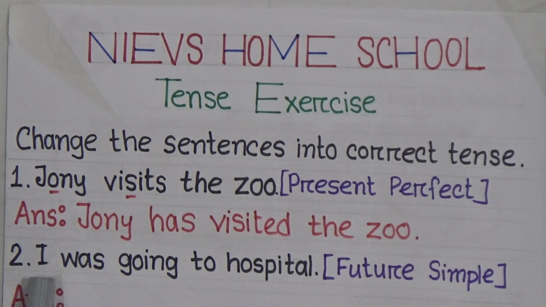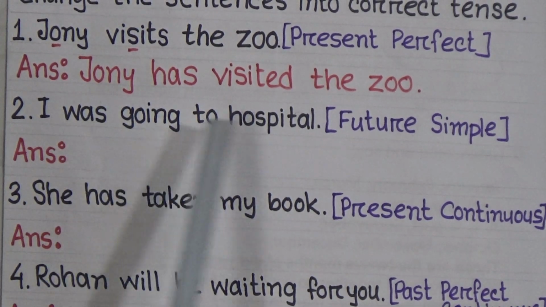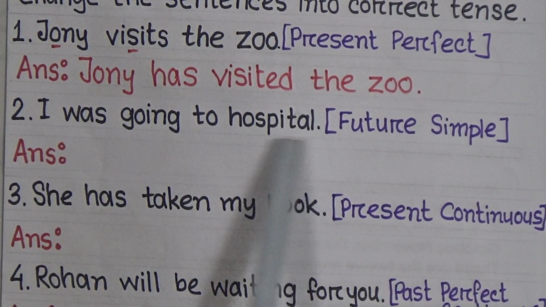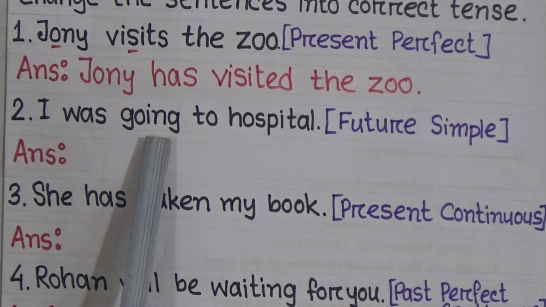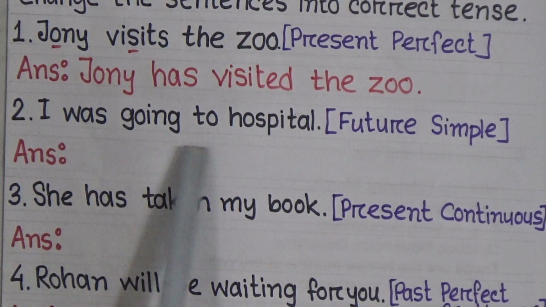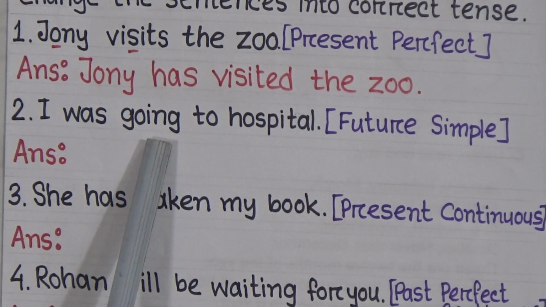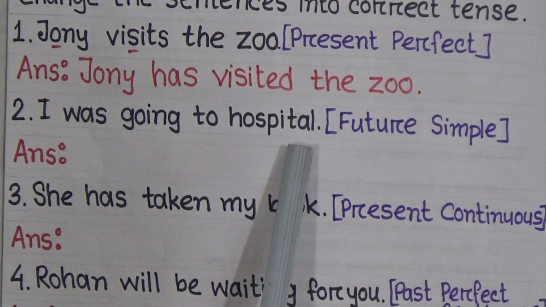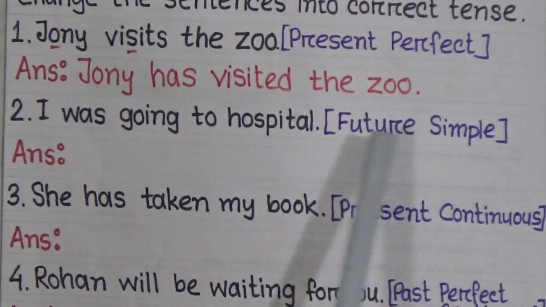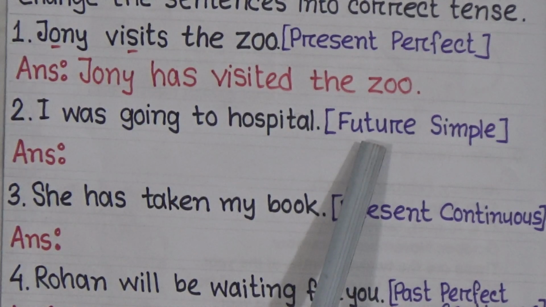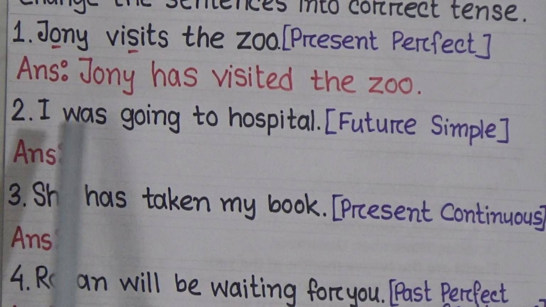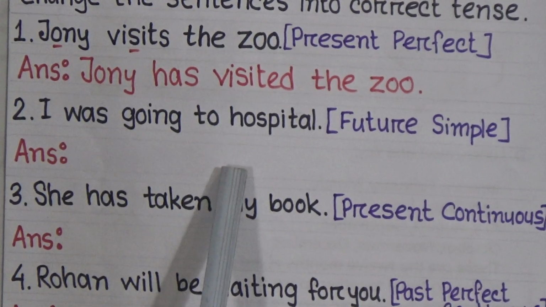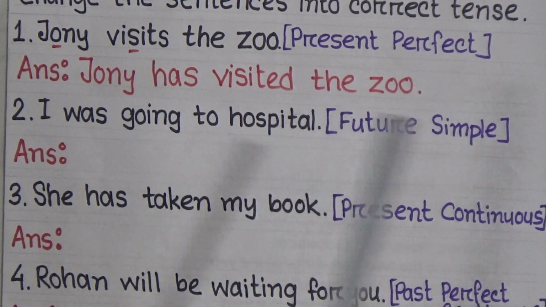Now question number 2. I was going to hospital. Students, I was going to hospital. Can you guess in which tense this is? Yes, this is past continuous tense. Was going. Here we find the sign of past continuous tense, and you have to change this sentence into future simple tense or future indefinite tense. So do you know the structure of future simple tense? This is very simple. First subject, then shall or will, then base form of the verb, then object plus extra.